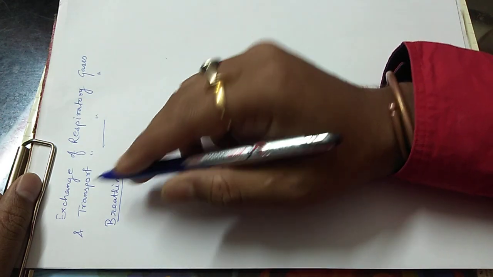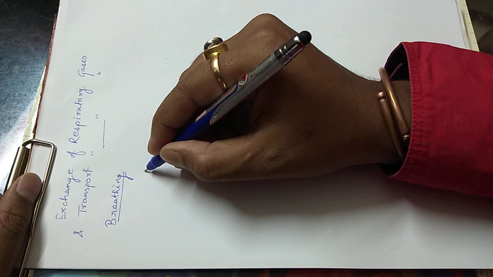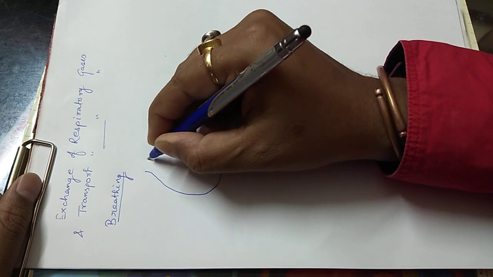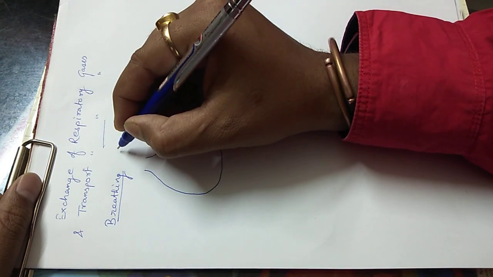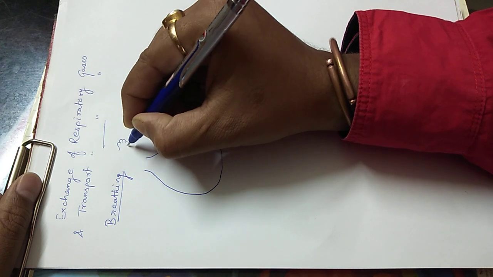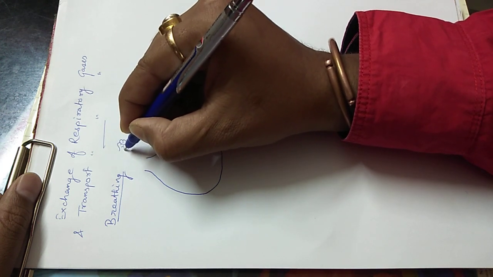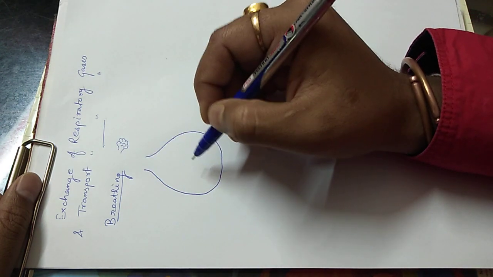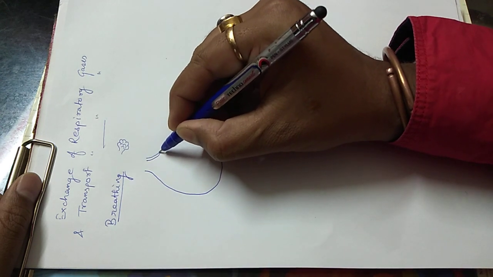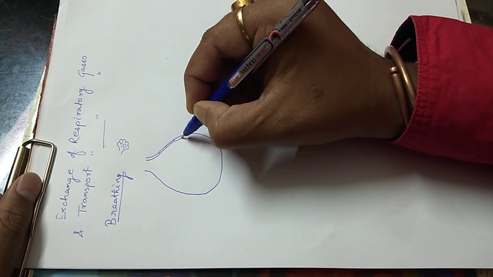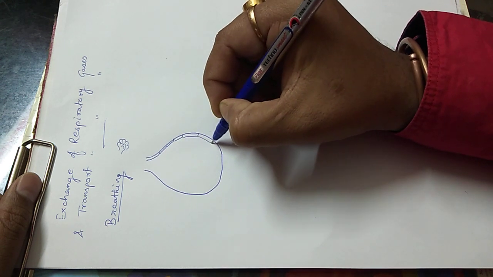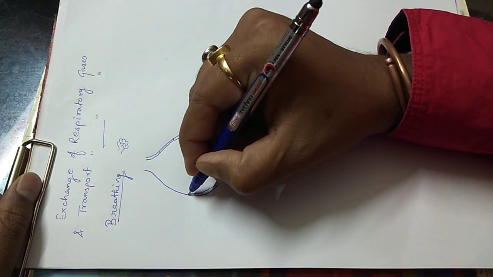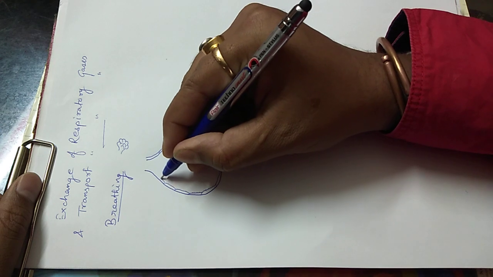Now we should understand the exchange of respiratory gases in this way. Suppose this is an alveolus. You know that inside the lungs there are numerous small air spaces, and these air spaces are called alveoli. Each alveolus, or air sac, is lined by a single cell thick layer of squamous epithelium. Squamous epithelium means flat epithelium, which you covered in class 9.